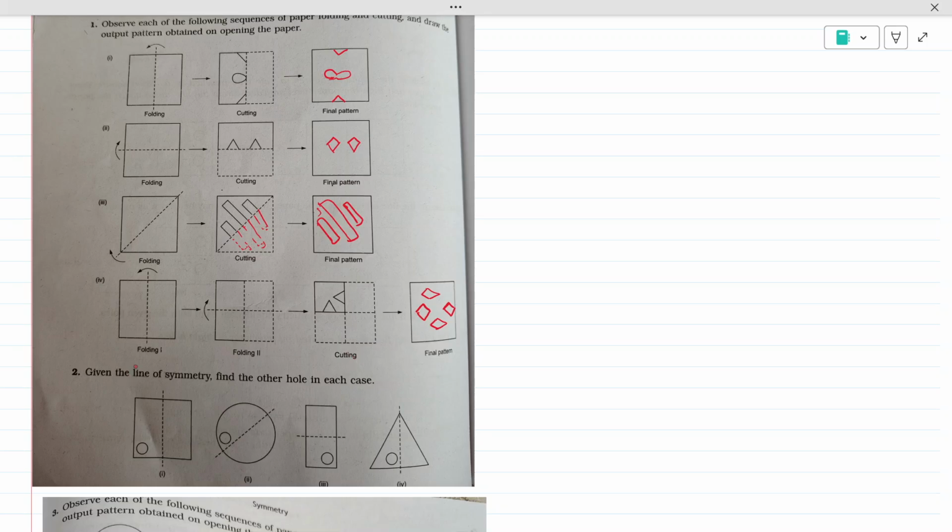Okay. Question number 2 is very, very easy, and we have already done it in Ganita Prakash. So I'm leaving this as homework for you guys. Now, question number 3 of 11b. So what it says here is, observe each of the following sequences of paper folding and punching and draw the output pattern again.